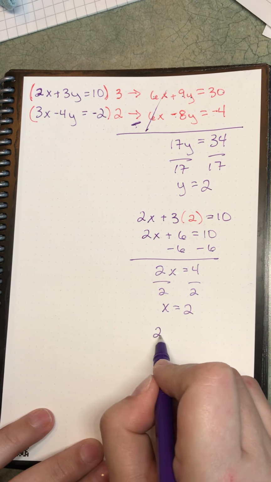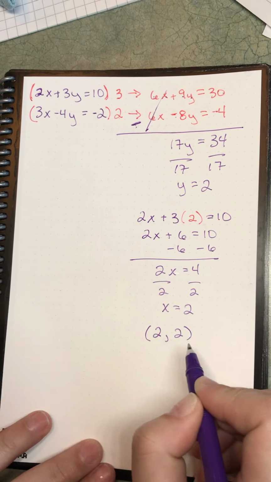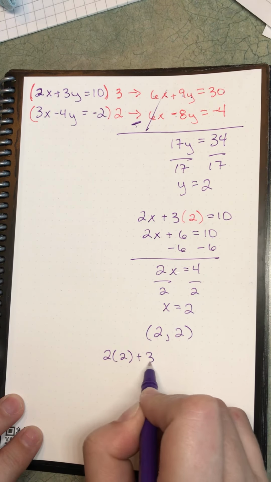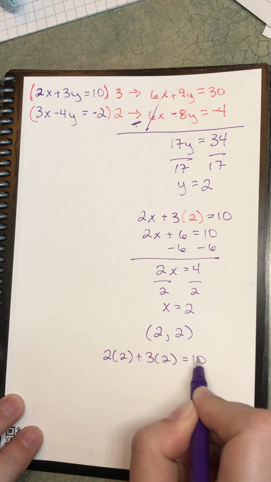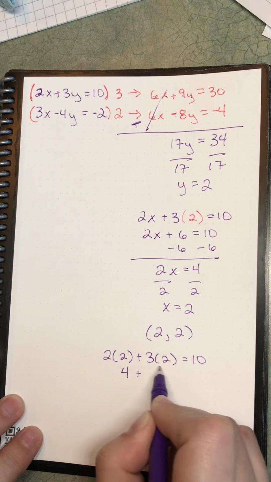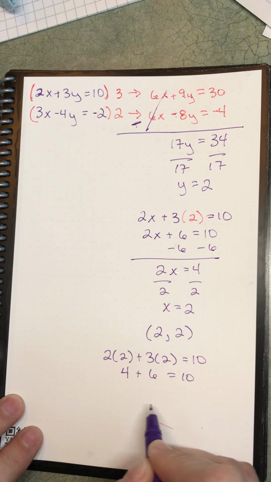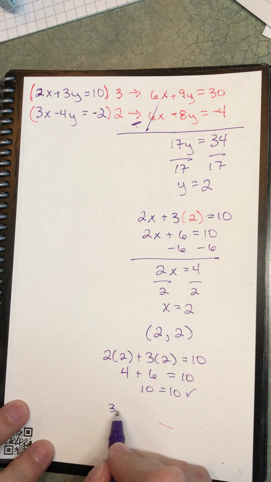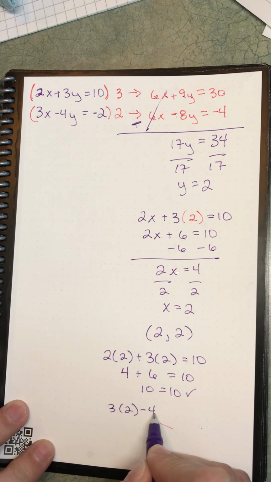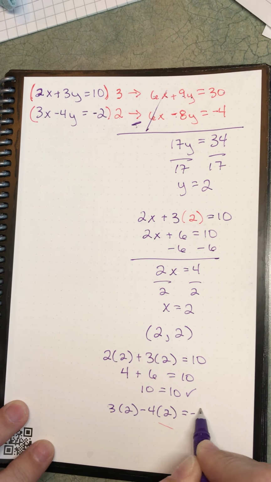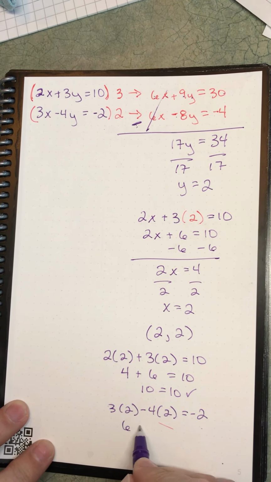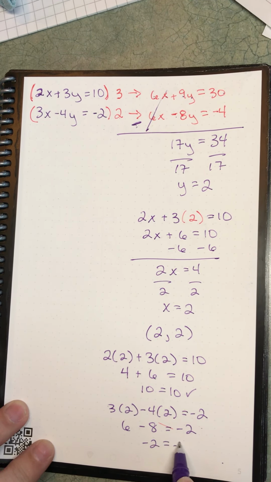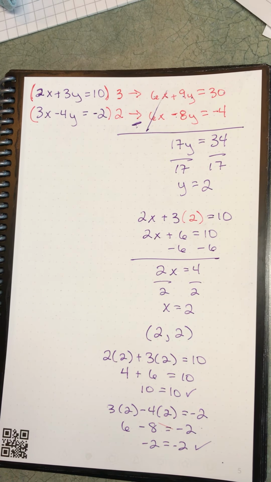So I have my point at 2, 2, and then I'm going to do my check. 2 times 2 plus 3 times 2 equals 10. 4 plus 6 equals 10. 10 equals 10. Yep, that one worked. 3 times 2 minus 4 times 2 equals negative 2. 6 minus 8 equals negative 2. Negative 2 equals negative 2. That one worked. All right, thank you.